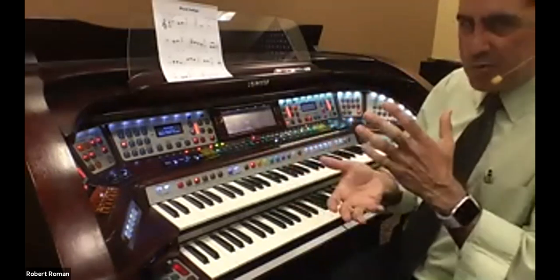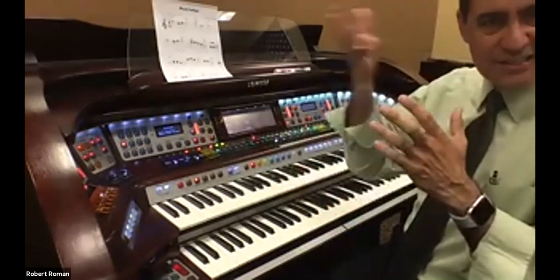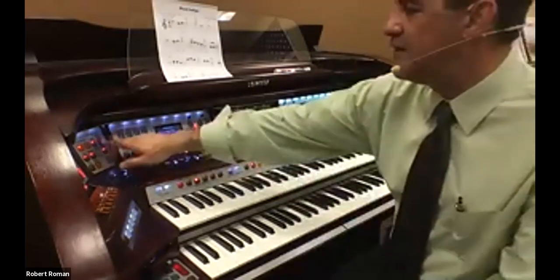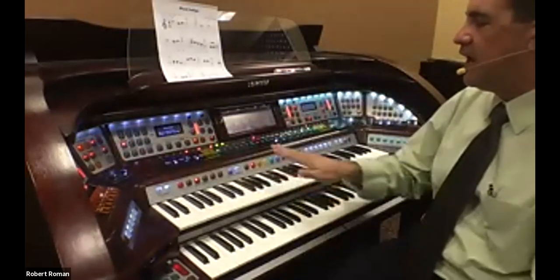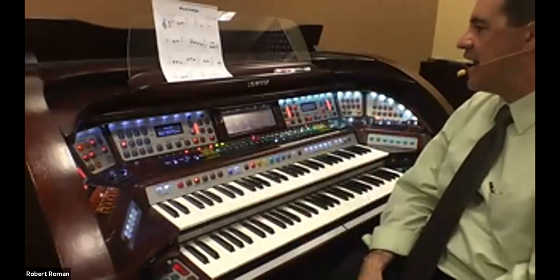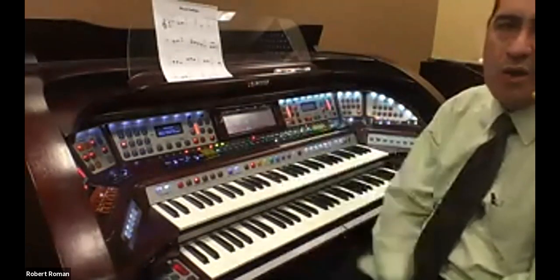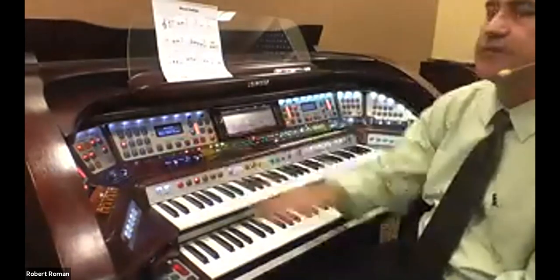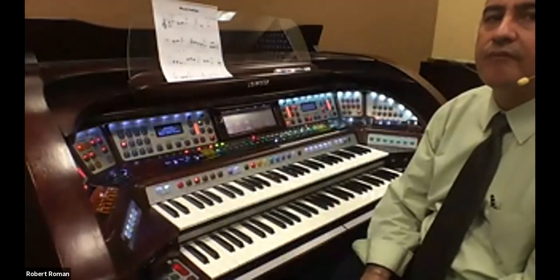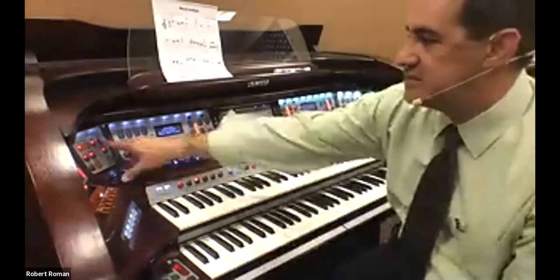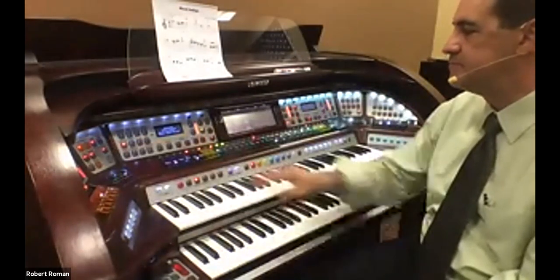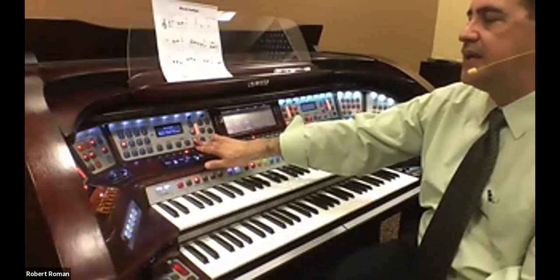But I don't want to play Over the Rainbow with a Moonlight Serenade sound. So what I did for all these settings is I put on the Serenade style. I've got it at a tempo of 66. And I turn off the Orchestra Plus. So this sounds like this. All right? Now listen to the band.